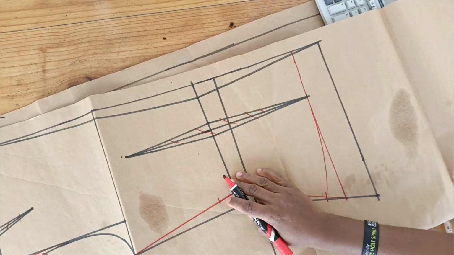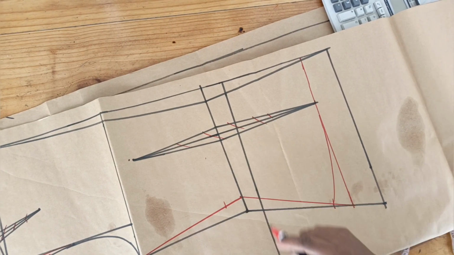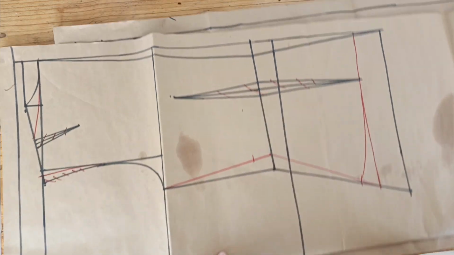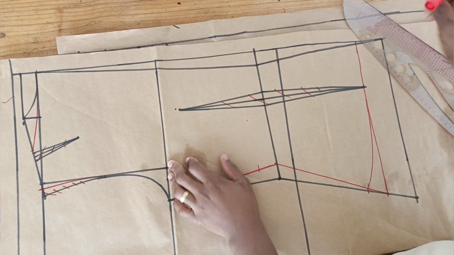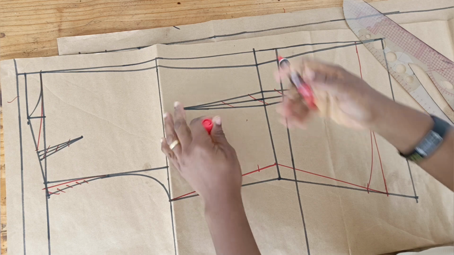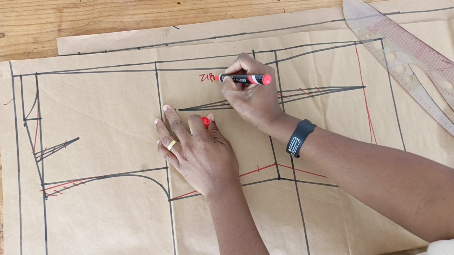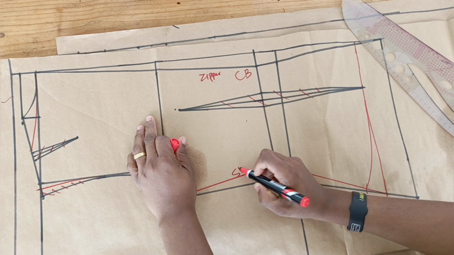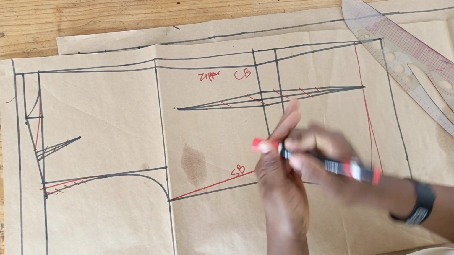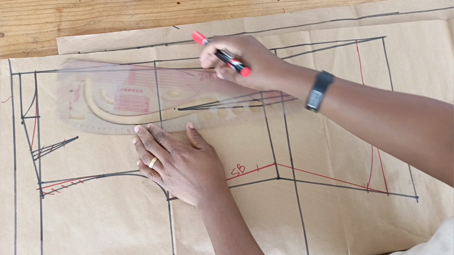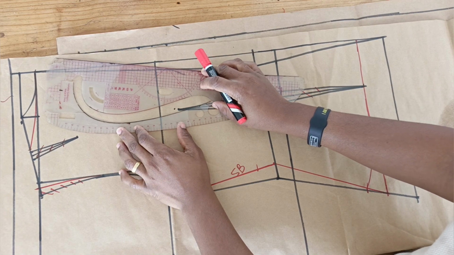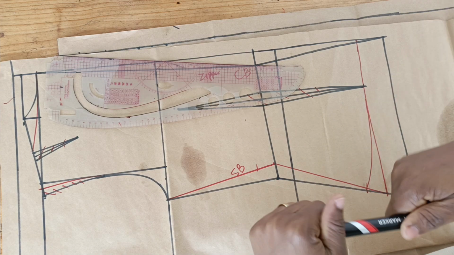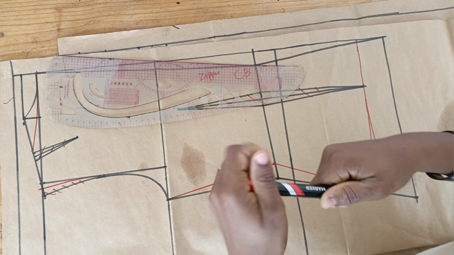This is for our front, so I'll just add the necessary sewing allowances to it. For this back, I'm going to be altering the neck area like this. As I said, I'm going to be using a zipper, so here I'm going to put a zipper. This is my center back. This is my side back. Up here I'm going to be creating a loop, and it's going to go all the way like this.